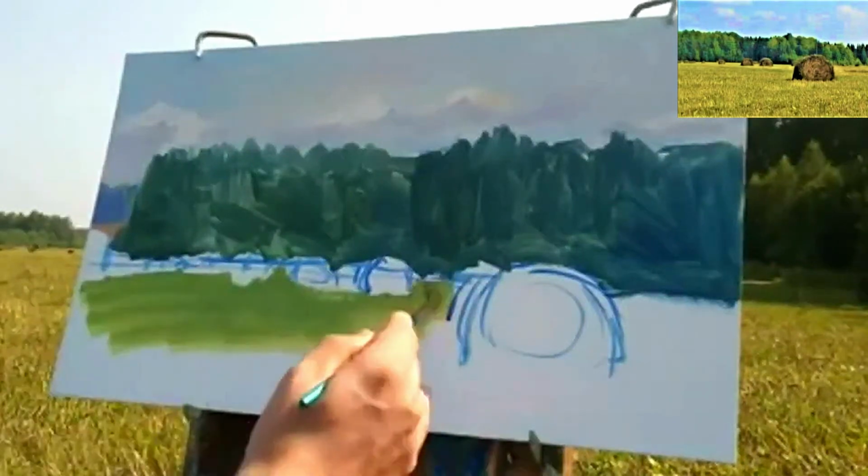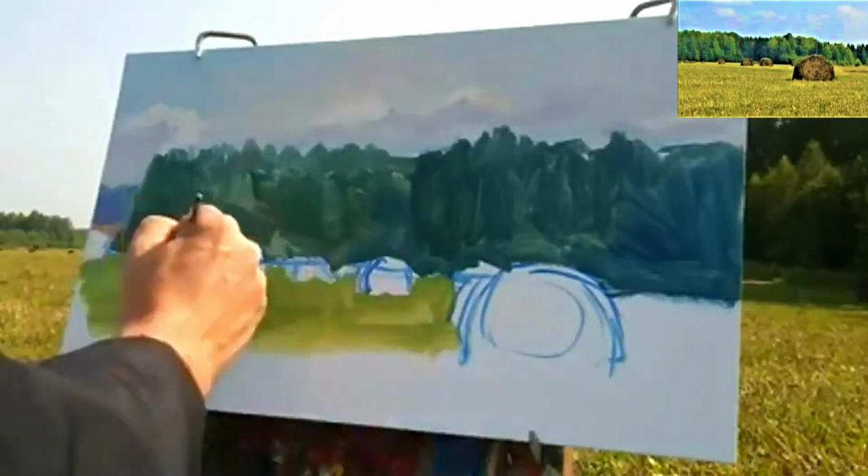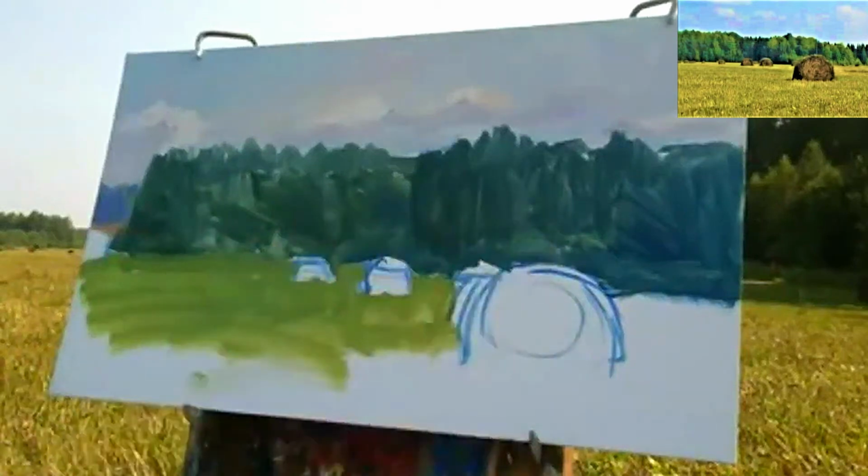I also paint the field in a generalized color. We have it lit by the sun, so it will be lighter and warmer. We use greens with more yellow and ochre colors.